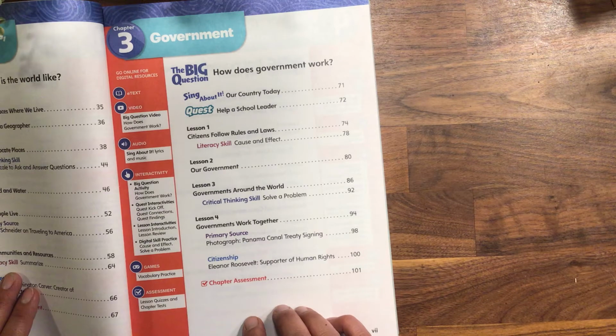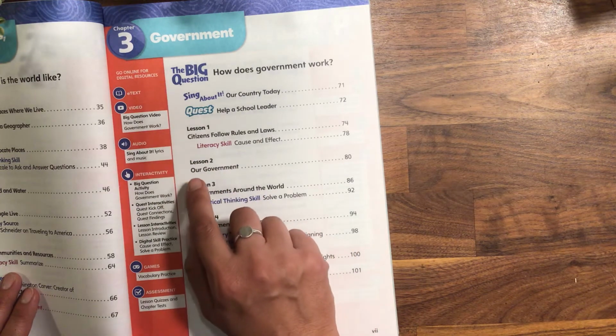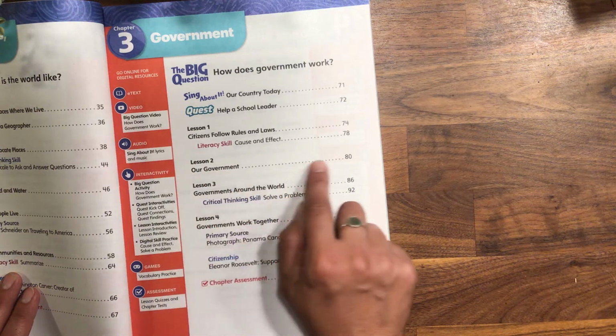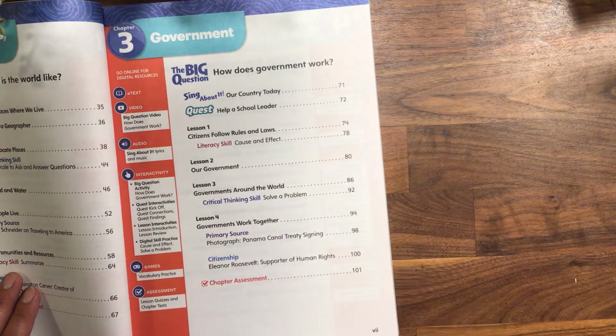Okay, here comes the answer. So if you want to learn about our government, you'd find it right here, our government, page 80. Okay, let's try another one.